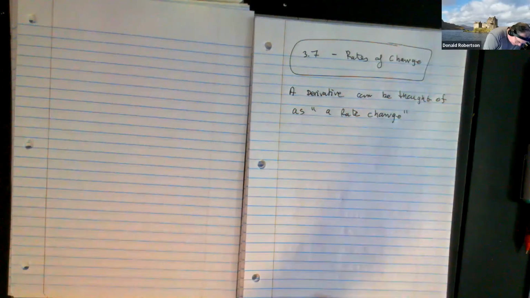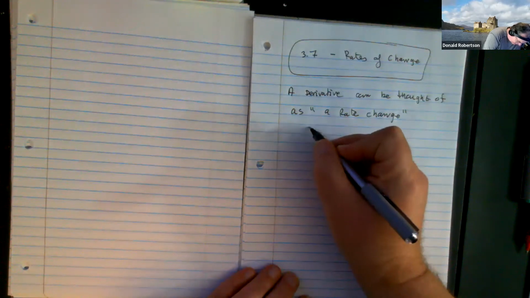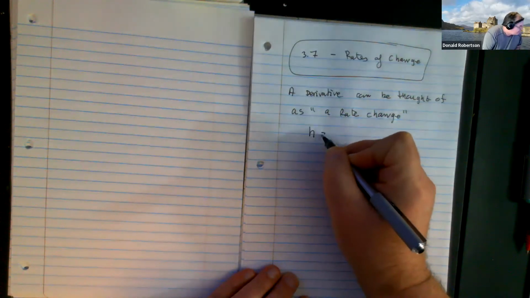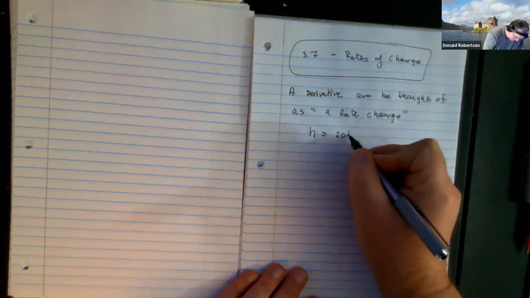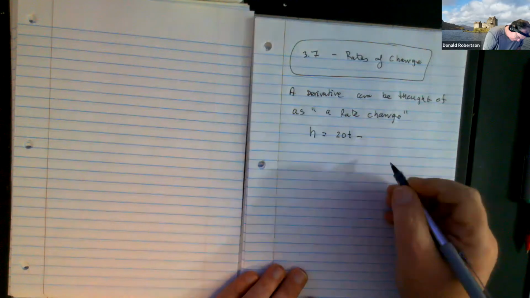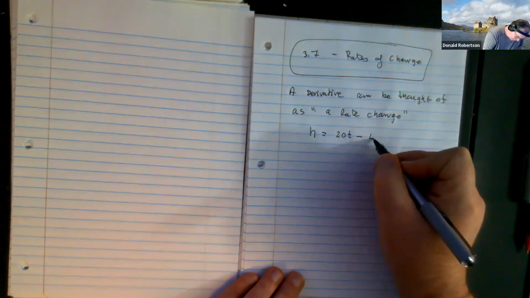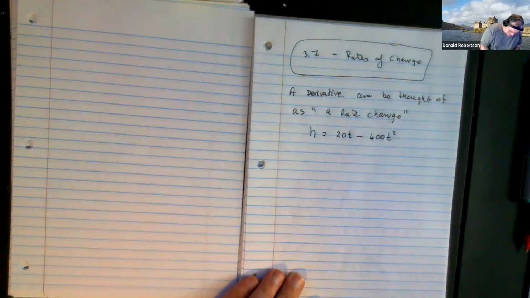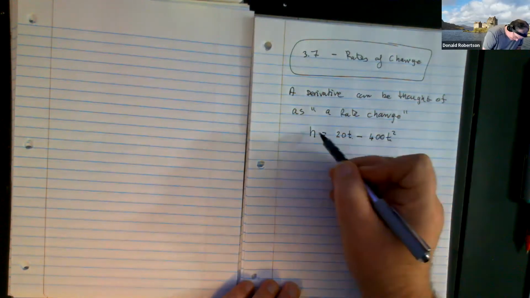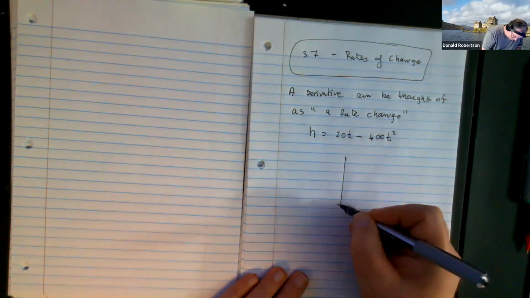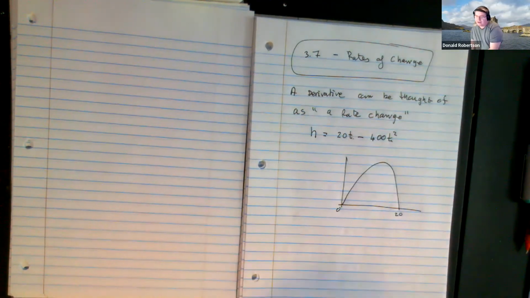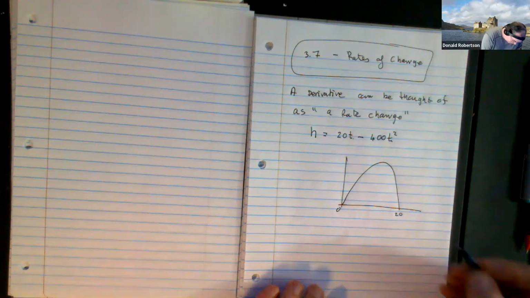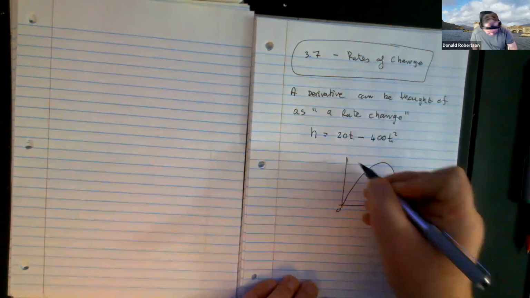So let's give you an example. Suppose I had the height of an object, and the formula for the height of this object was 20t take away 400t squared. And t was time and h was height. Now, if I put that into Desmos, it would look something like this. So it's probably a rocket, right? So I shoot a rocket off and up it goes in the air, and it comes eventually down and it hits the ground. And that's what this would look like.